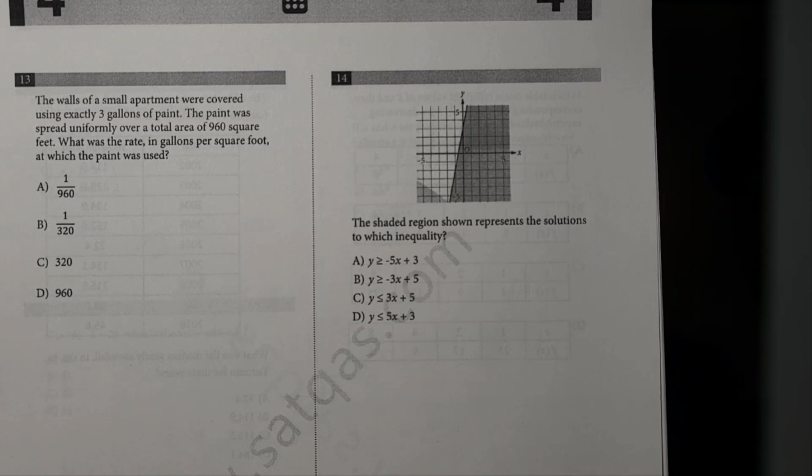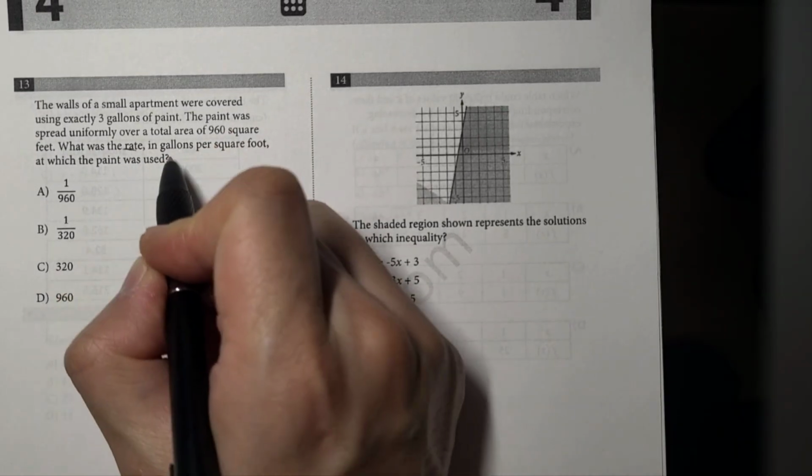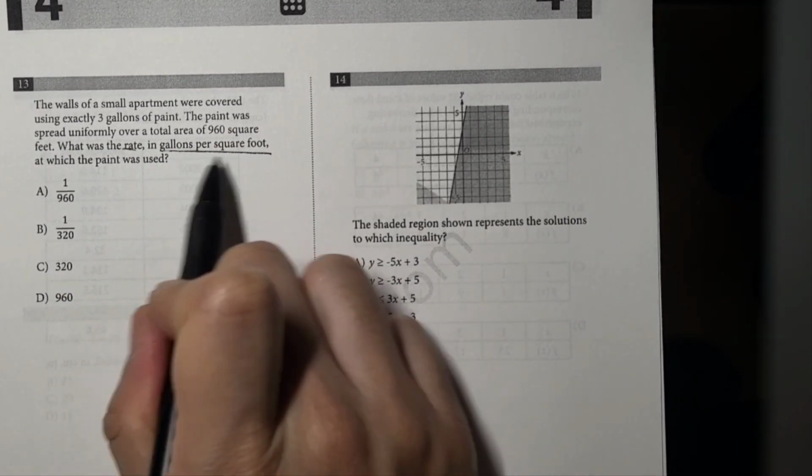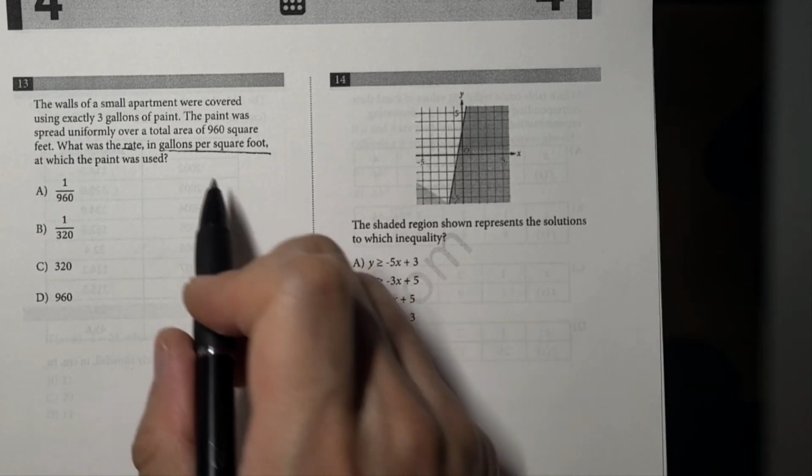Walls of a small apartment were covered using exactly 3 gallons of paint. The paint was spread uniformly over a total area of 960 square feet. What is the rate in gallons per square foot at which the paint was used? So use the units to help you out. Okay, gallons per square foot.